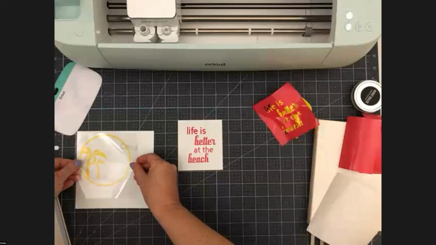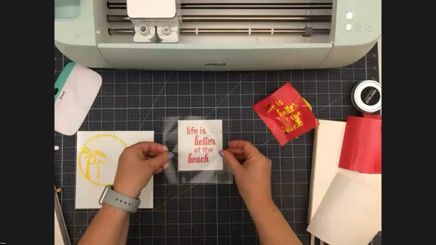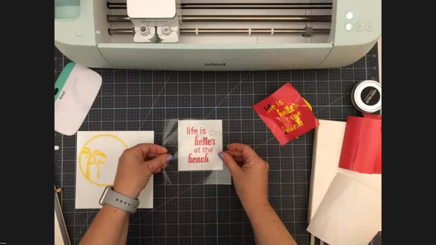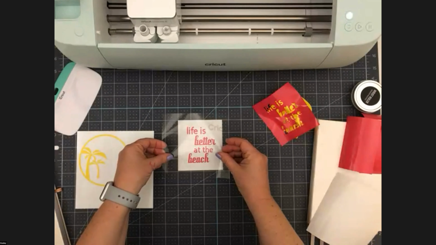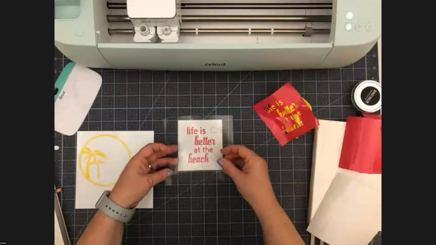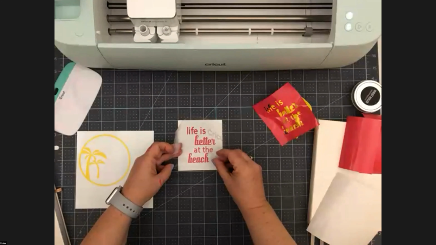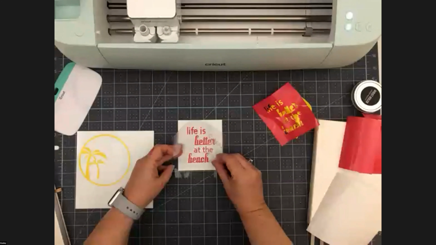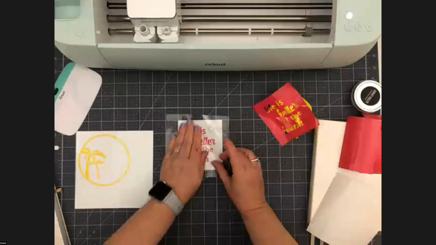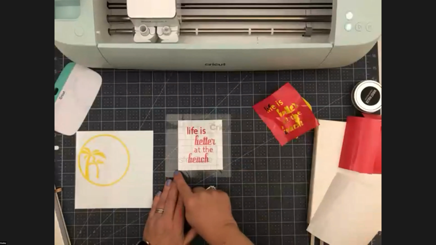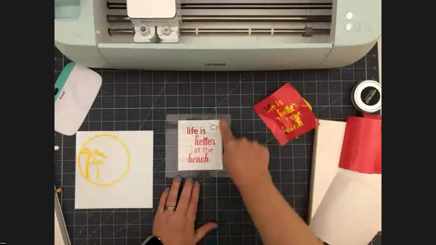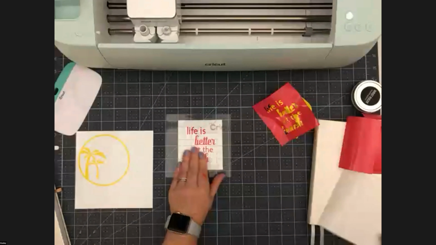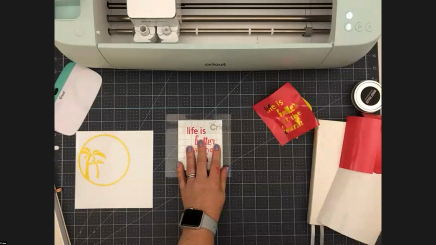I just kind of need to leave enough space on the edge. So I'm going to sort of center my words onto my vinyl and use my grid lines here and the lines on my mat to do that. So I'm just going to lay it down on top of that. And my grid lines are lined up here on my mat, which is super helpful. And then you take your wedge.